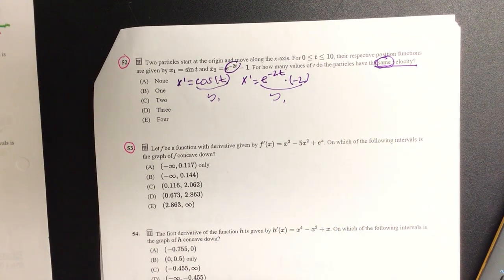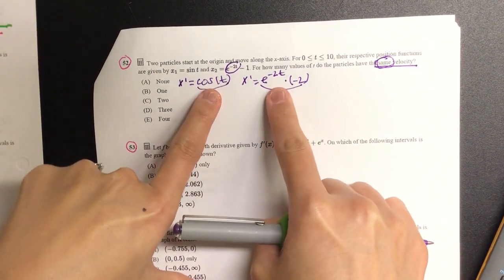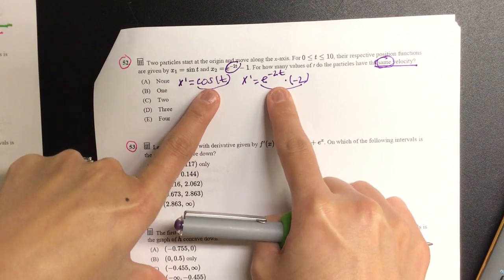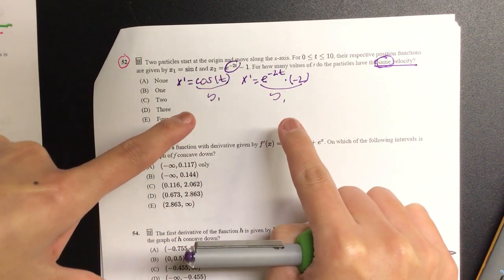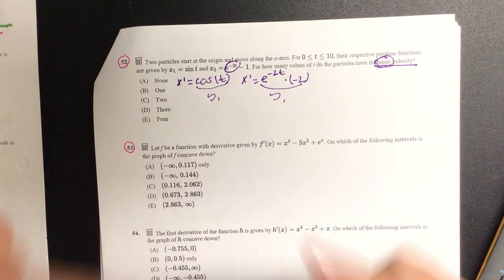Without a calculator, it'll be doable for you to equate them with each other and solve for the variable. This one's not. You set y equal to each other and you solve for x, or in this case, t.